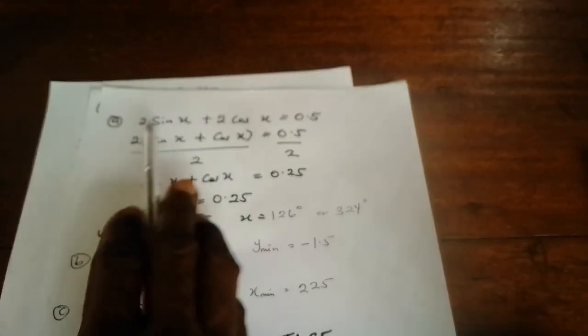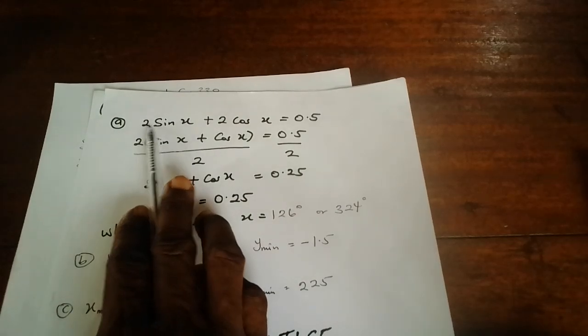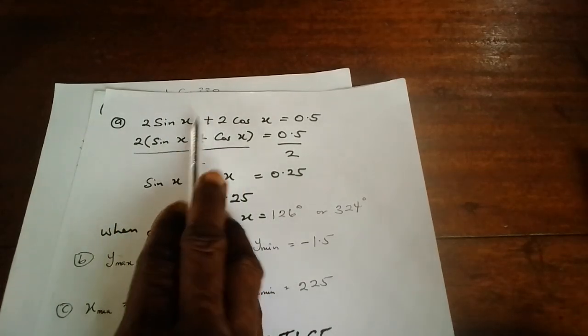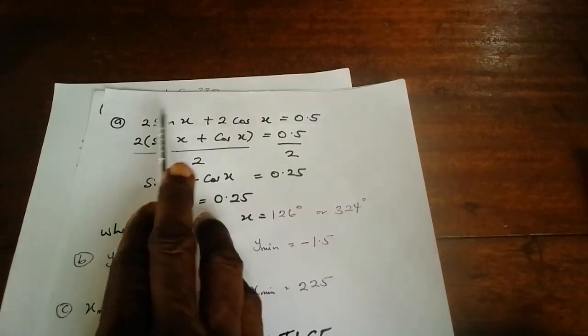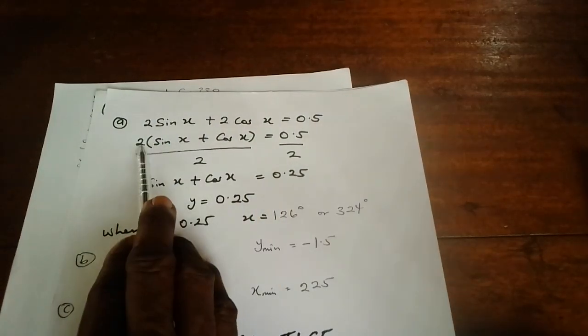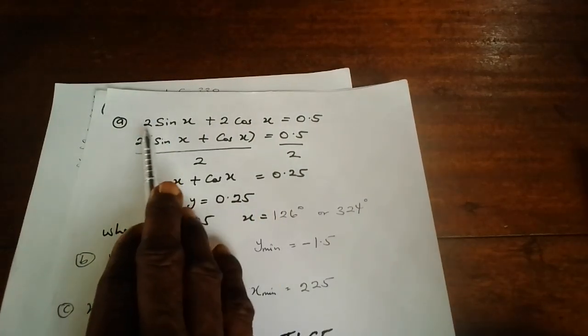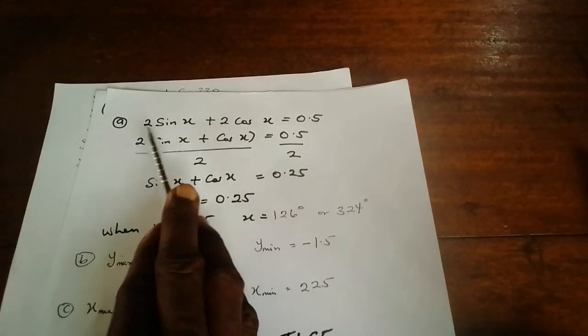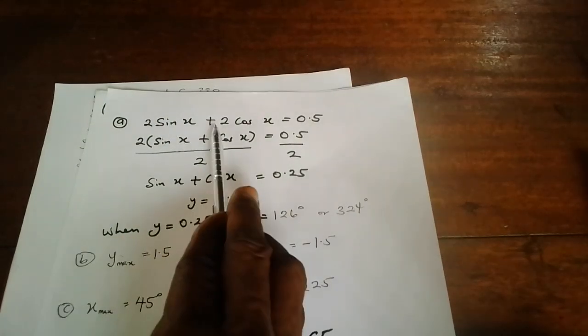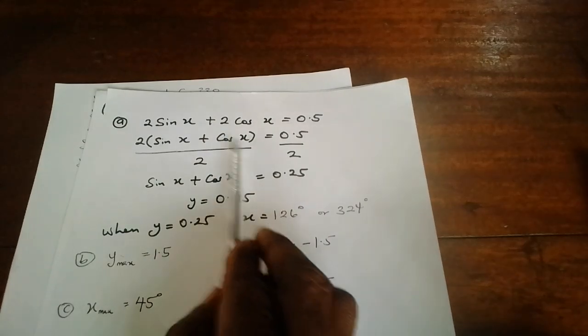If you are given this, you realize that 2 is common to both 2 sin x plus 2 cos x. You factorize it, bring it out. So that means 2 sin x divided by 2 will give us sin x, plus 2 cos x divided by 2 will give us what?